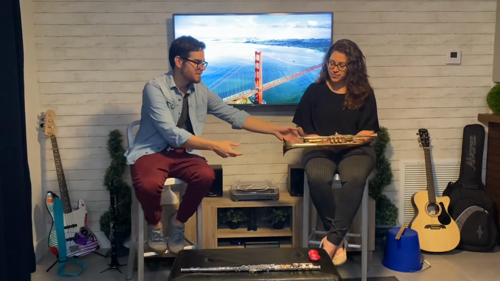Another interesting thing about the brass family is that if you take a look at the instruments, you'll notice that their tubing wraps around instead of being in a straight line like the woodwind instruments. If you were to take the tubing from a tuba and straighten it out, it would be 16 feet long, which is almost as tall as a full-grown giraffe.